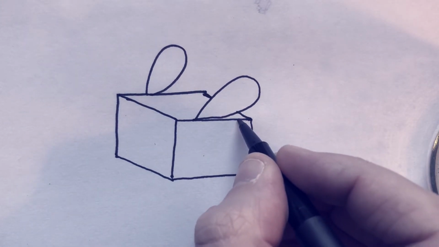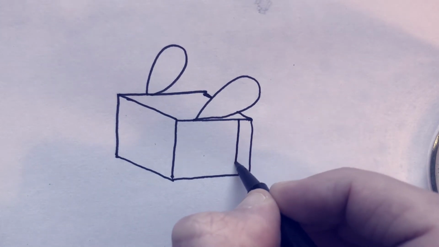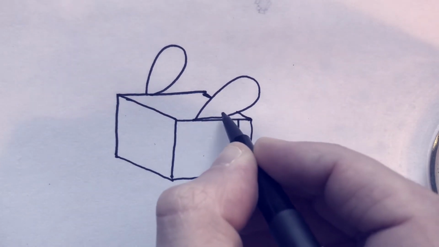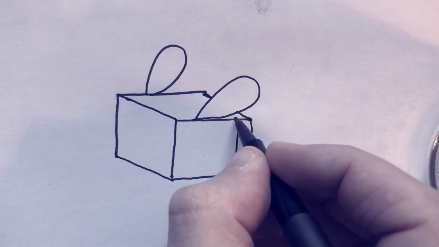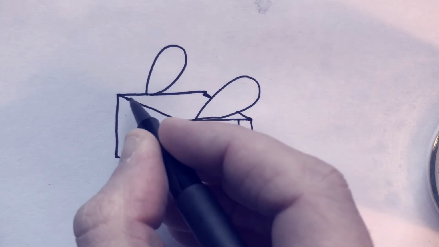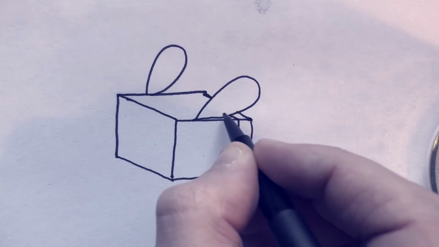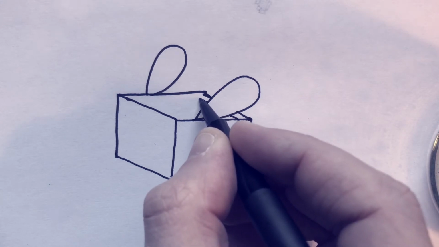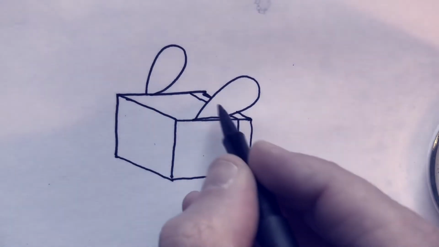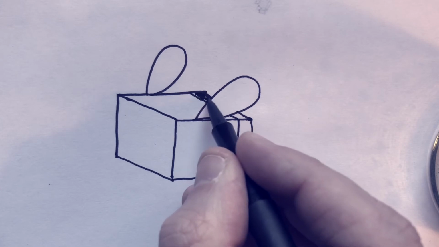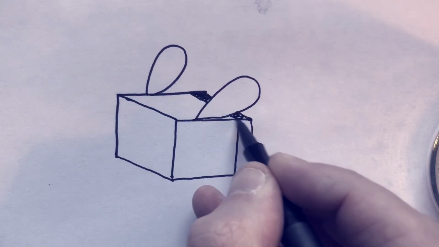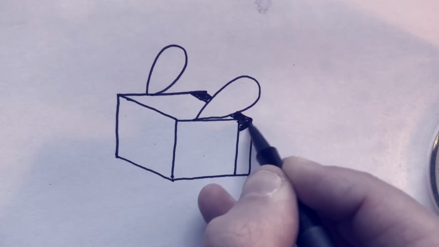So we're going to do a vertical line down, and that's going to wrap around this way, which means this diagonal line will also be parallel to this line and this line. So it's going to go diagonally the same way behind the wing, something like that. And then we can color that in brown, or if you're like me and you just have a black pen, you can shade it in.